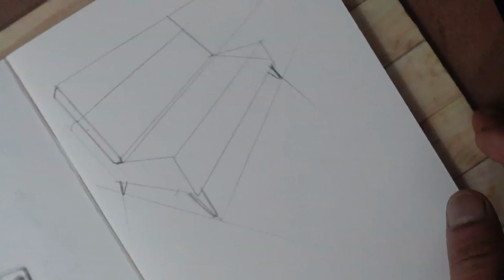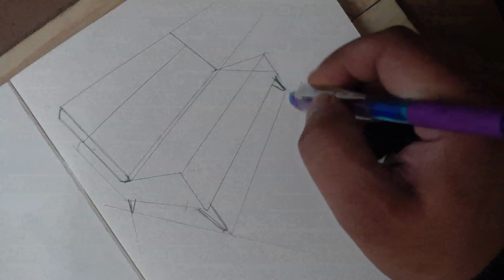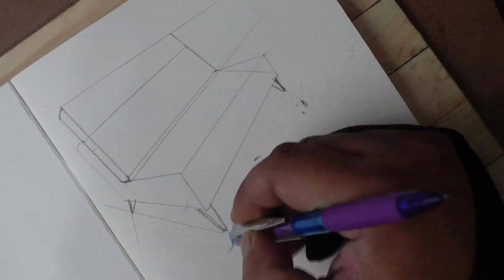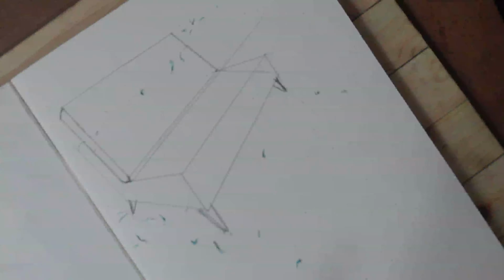Okay, so is this clear? Do you see the sofa, the basic structure of this sofa? Yeah, ask me what's your question. No, the thing is, I'm using 2-point perspective, but I don't need to draw the points.